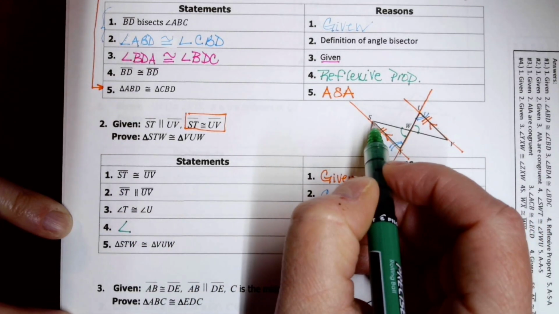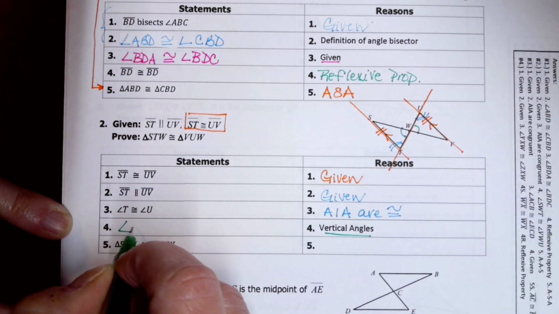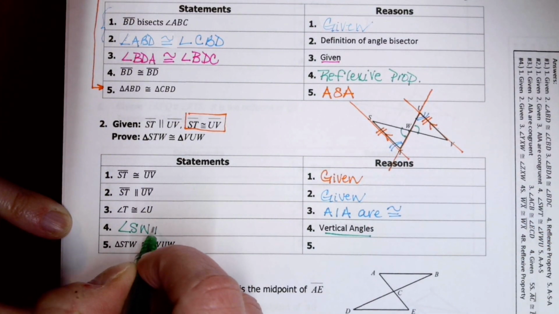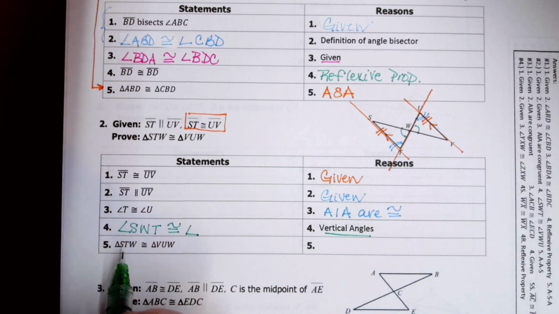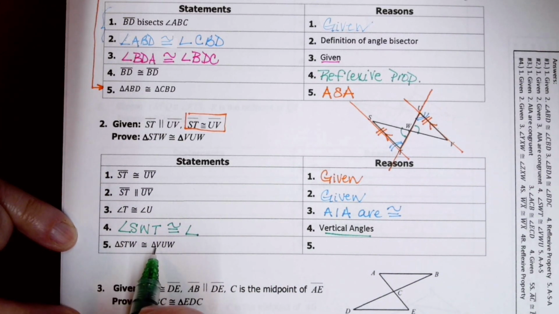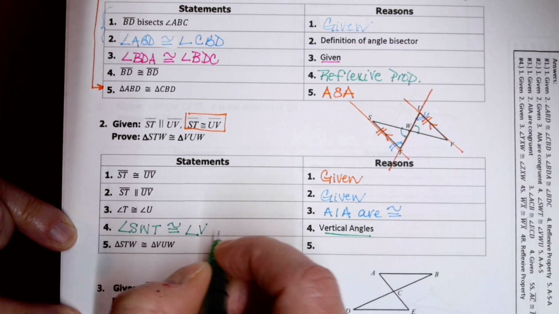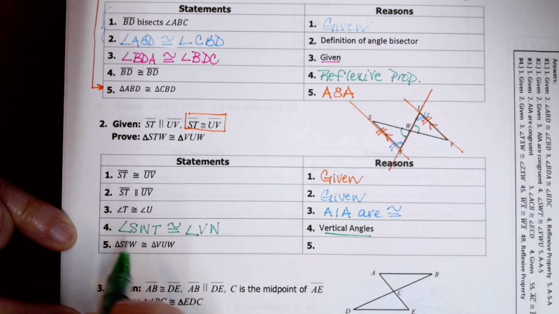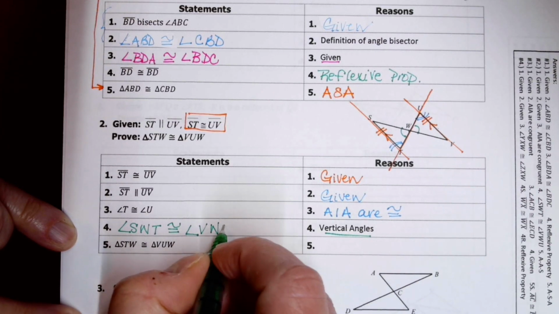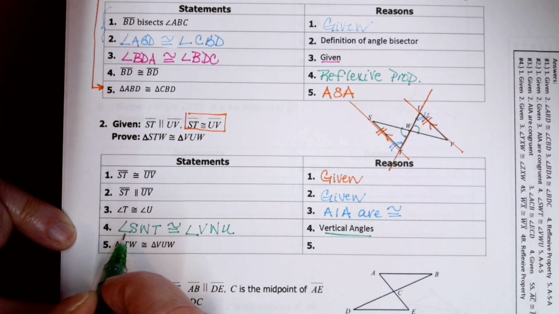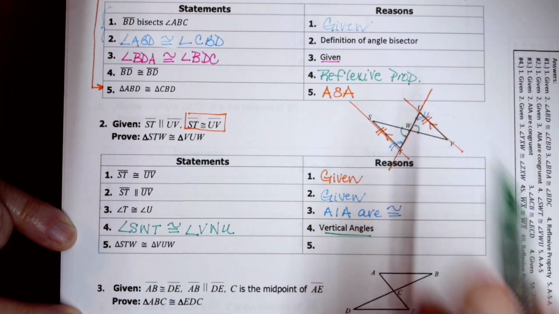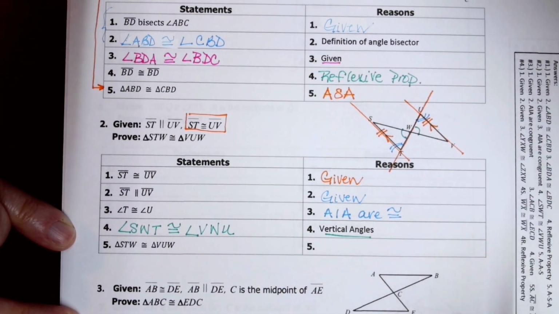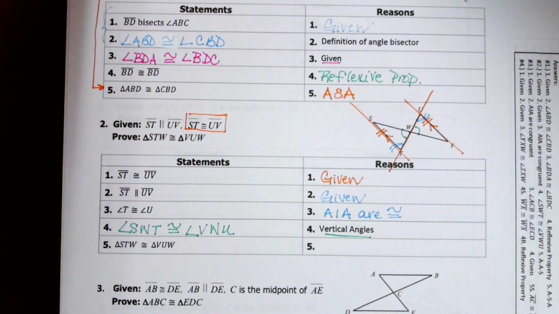So angle, I'm going to choose to go S to W to T. So SWT is going to be congruent to angle. And then if I notice, S should line up with V. Okay, W should go to W, and then T, right, T should line up with that U. So angle SWT should be congruent to angle VWU. And again, those are vertical. Again, there were a couple ways to do this proof, but that's what we chose, so that's what we're going to go with.